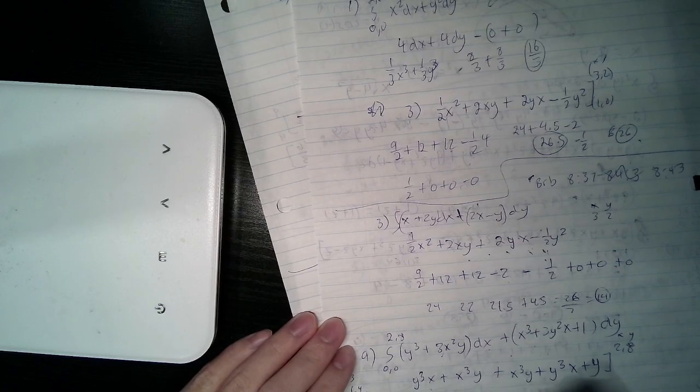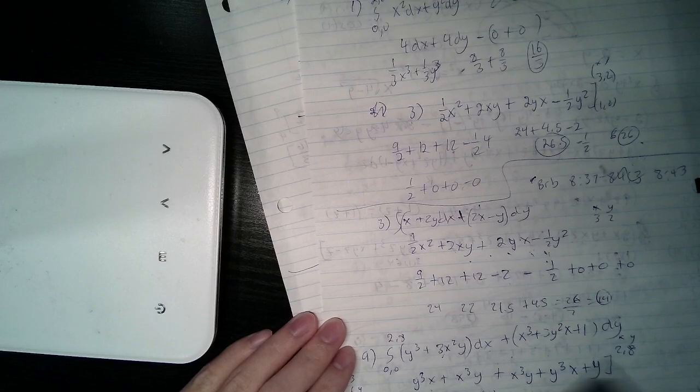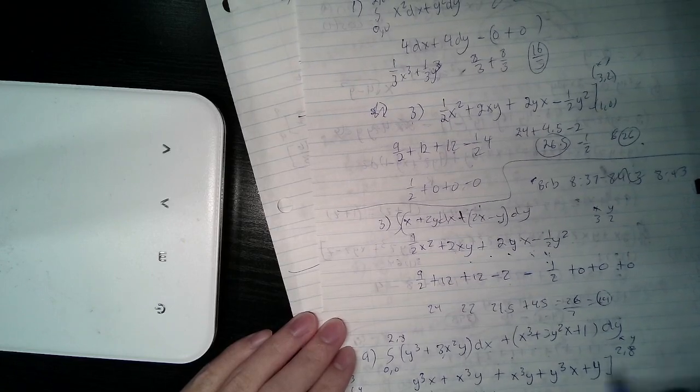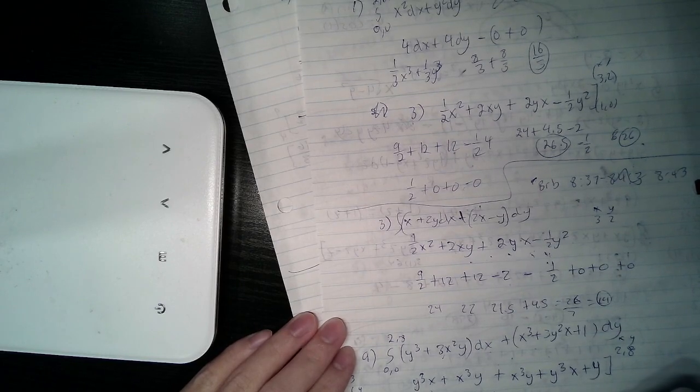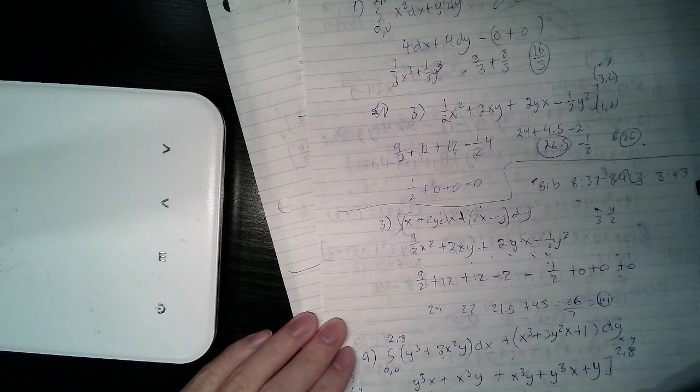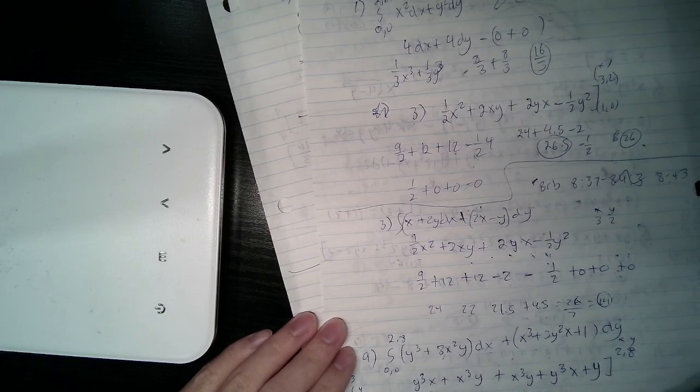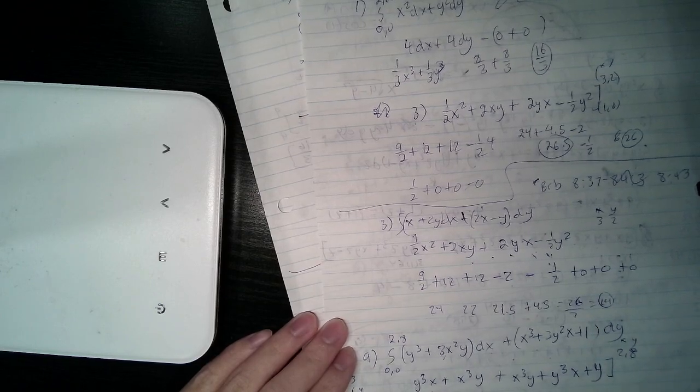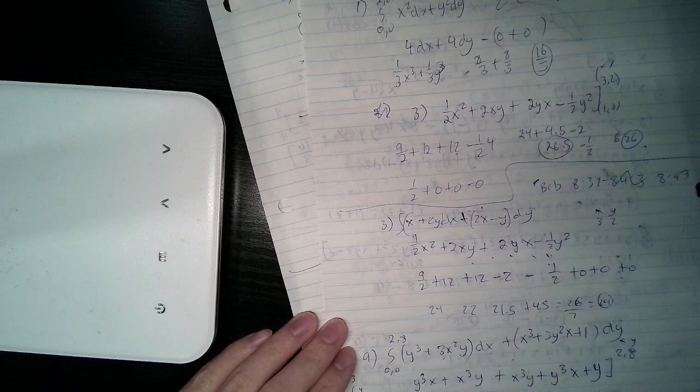It's 8. 64 plus 64 plus 8 cubed. 512 plus 4 plus 2040. 120.